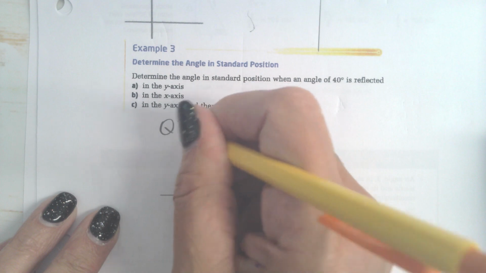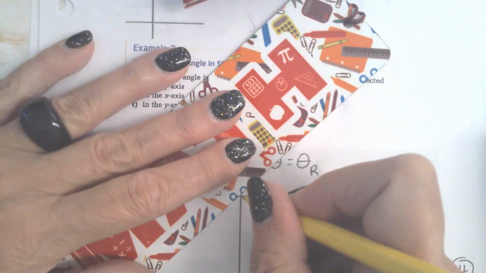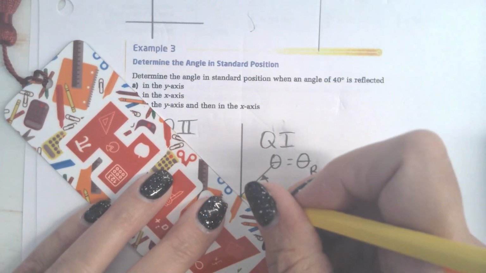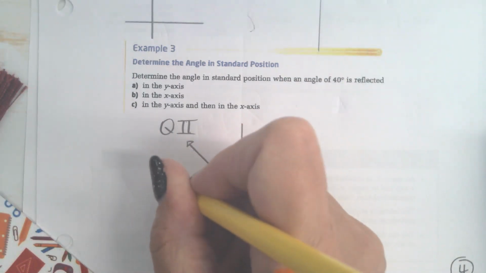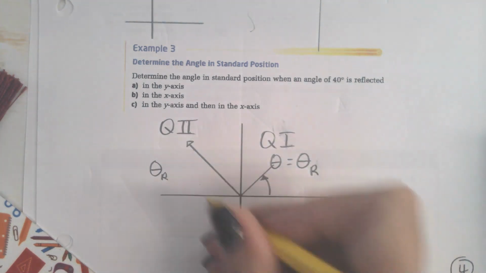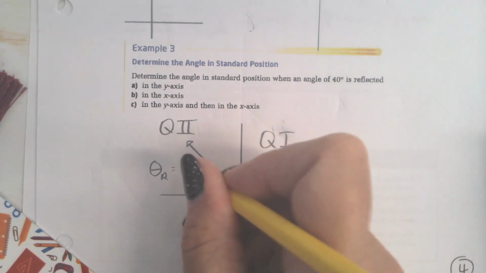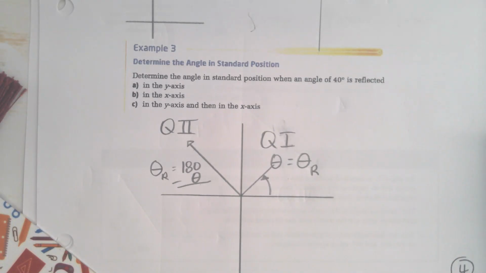In quadrant 2, right? So my theta is right there. How do I find my reference angle? How do I find this angle here? Right? I go 180 minus theta. Good.